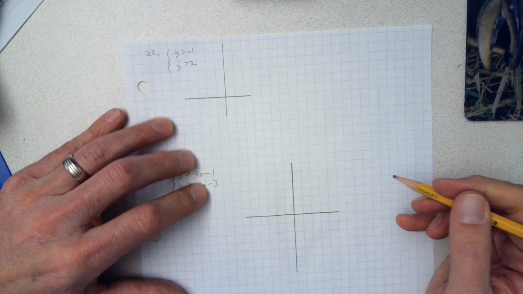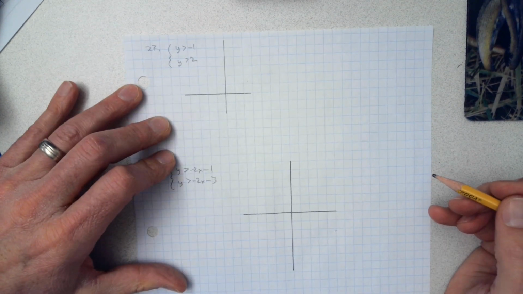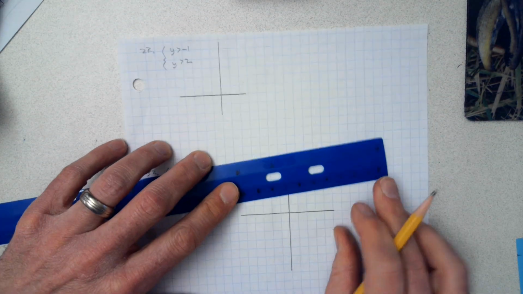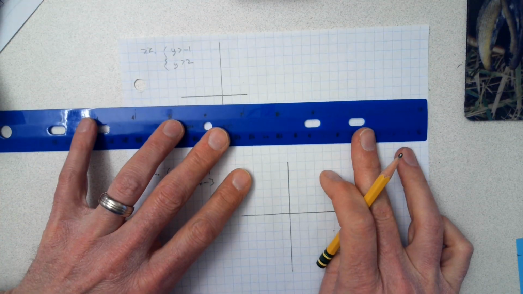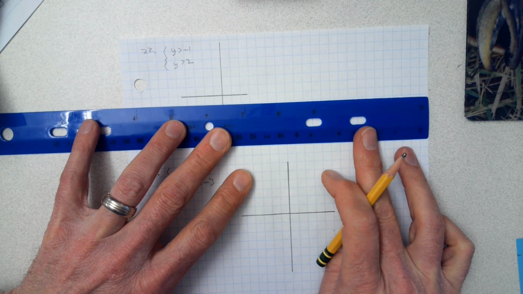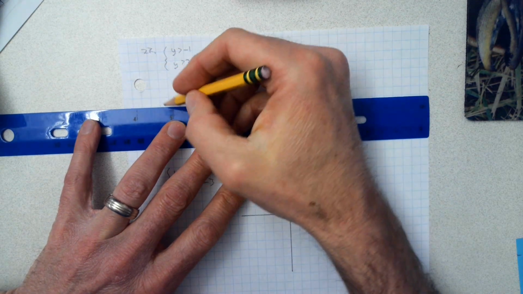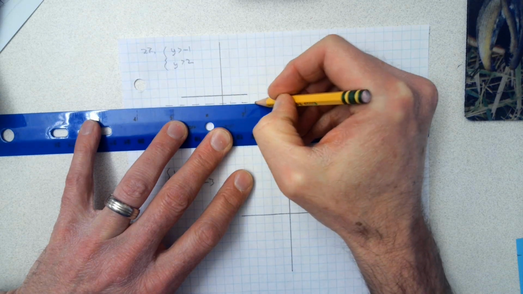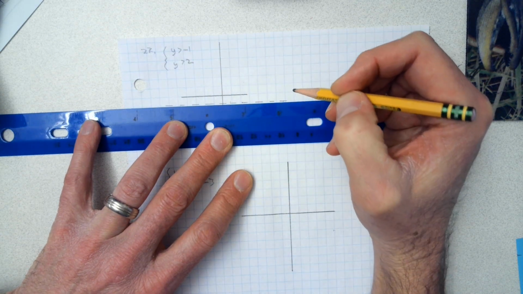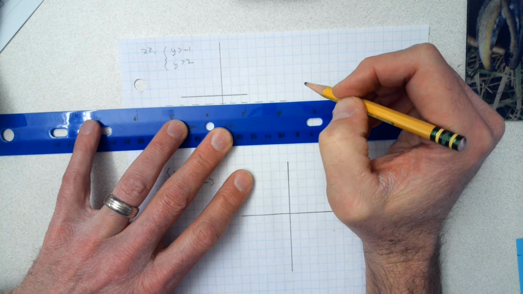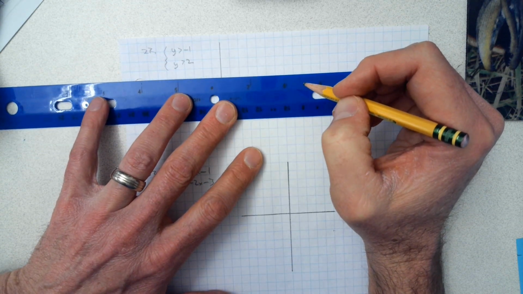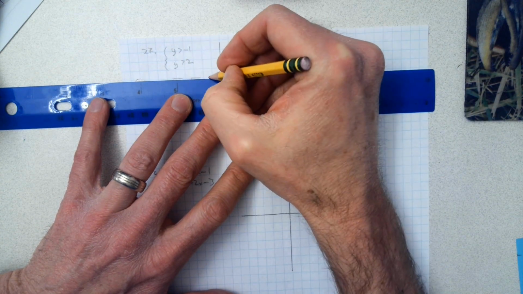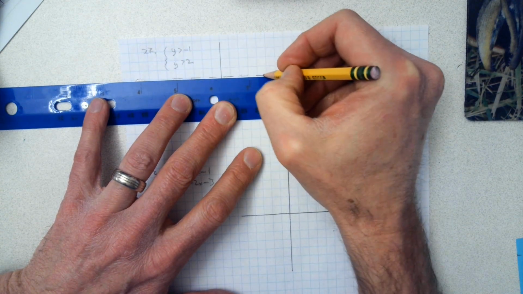Okay, y greater than 1. The x's were vertical lines, y's are horizontal lines. So this has a y-intercept of -1 and a slope of 0. That's why it makes a horizontal line, and it's just less than, so it's going to look like that. And then y at 2: y-intercept of 2, slope of 0, dotted line there as well.